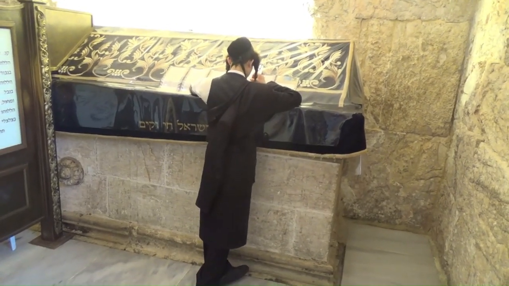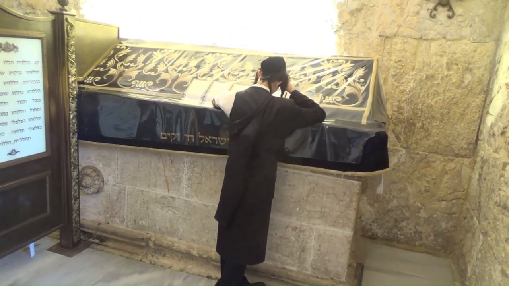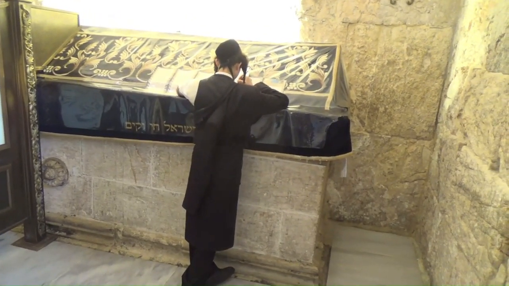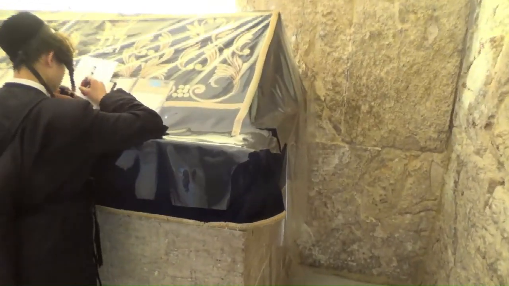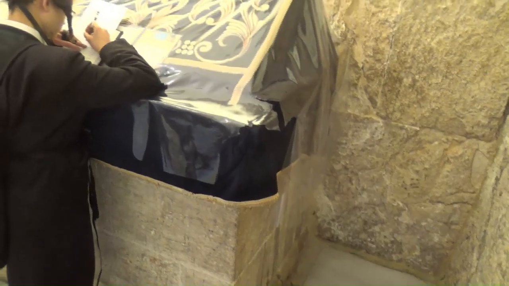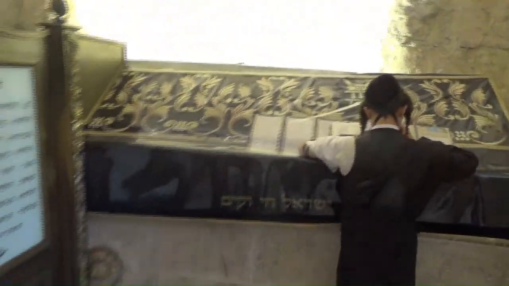So here we are in an ancient synagogue from the 1st century. And here is the cenotaph of King David, believed to be the cenotaph of King David. You see the structure, how it's designed. The cenotaph of King David was made in the Crusader period.